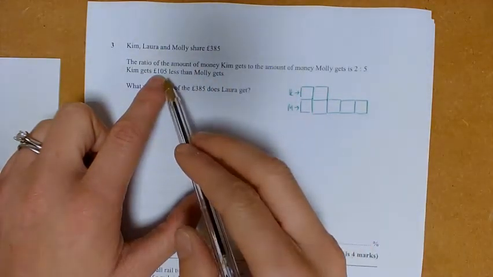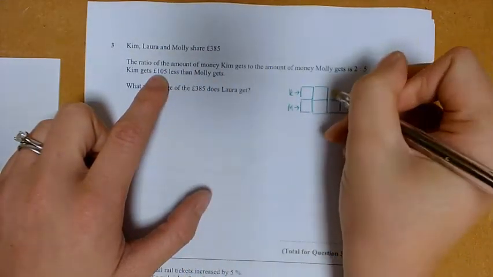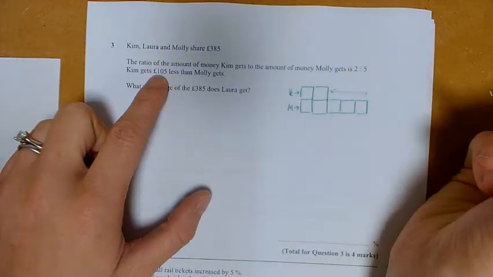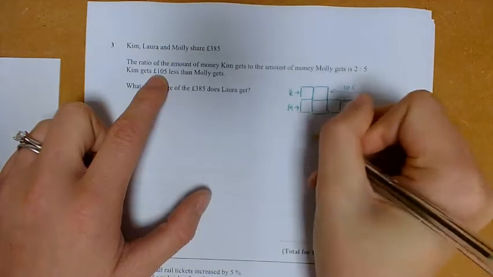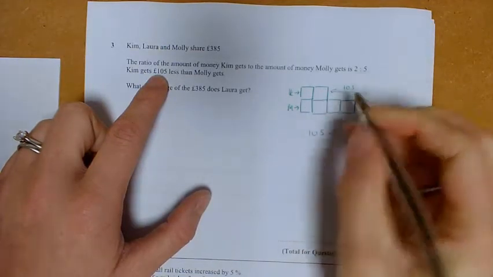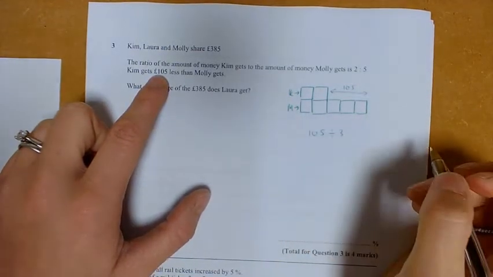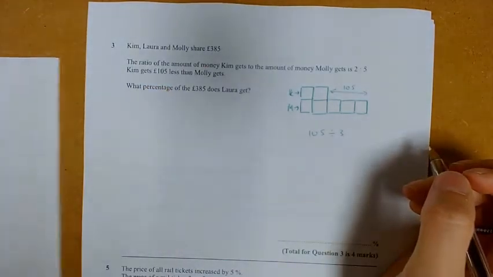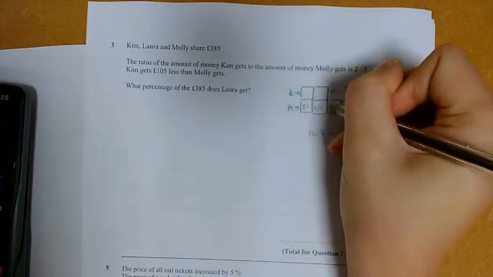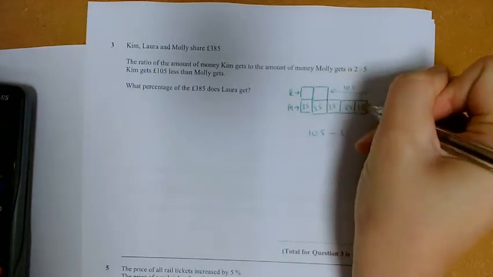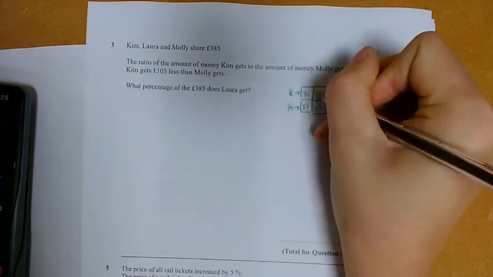But because they've said that Kim gets £105 less, we know that the difference between what they get must be 105. And if I do 105 divided by 3, because those are the extra boxes that Molly gets, we get 35. So every box must be the same.